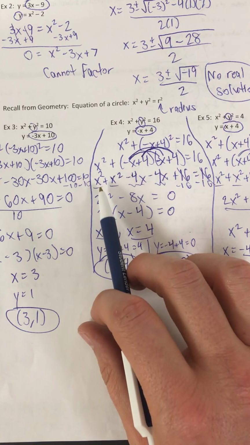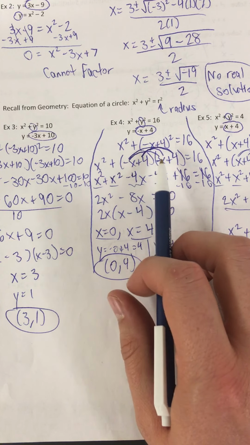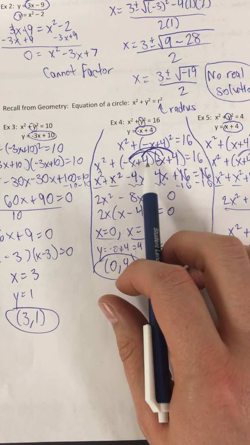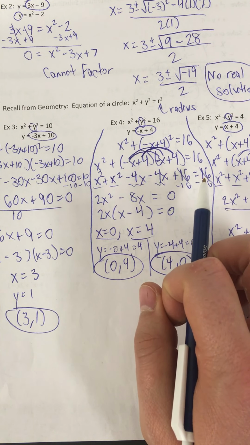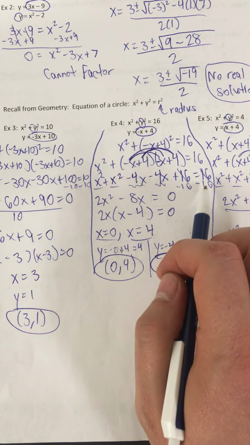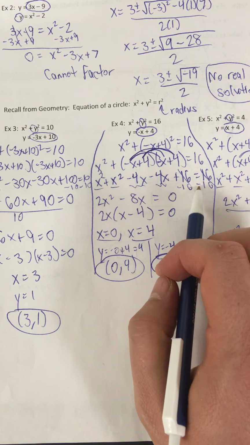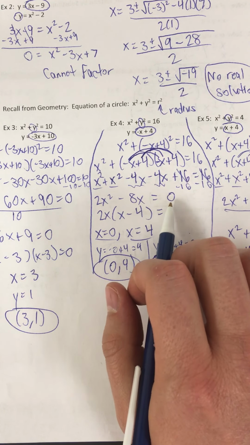So you're going to get x squared plus, negative x times negative x is plus x squared. That's going to be minus 4x, then minus another 4x, then 4 times 4 is going to be plus 16, equal to 16. Now I want to get it equal to 0, so you can go ahead and subtract that 16, and it cancels the 16 out on both sides. And you can combine like terms. So 2x squared minus 8x equals 0.